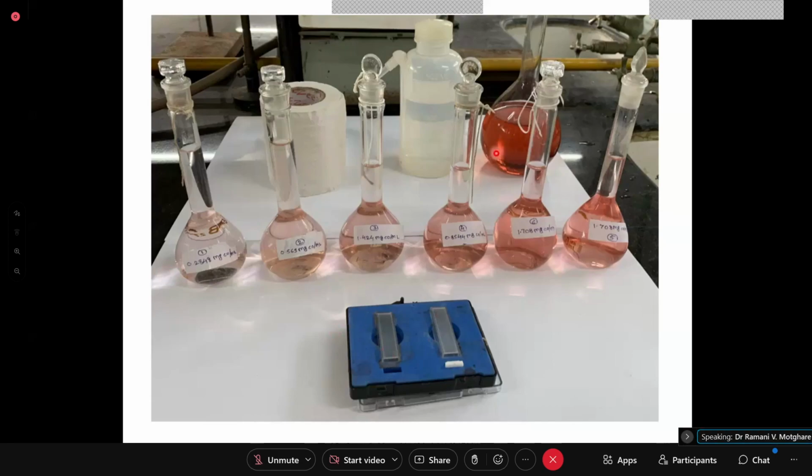Now this solution appears red in color. This is the stock solution you can see in the volumetric flask. It is appearing red because it is absorbing more in the violet, indigo part. It is reflecting the red light but absorbing more strongly in the 400 to 500 nanometer range, whereas a blue solution will be absorbing more in the red region, that is 600 to 700 or 700 to 800 nanometers.